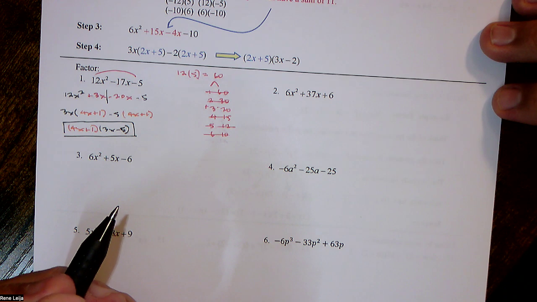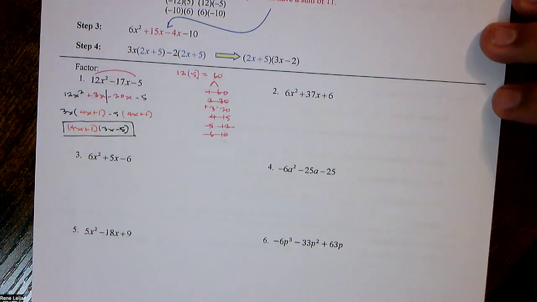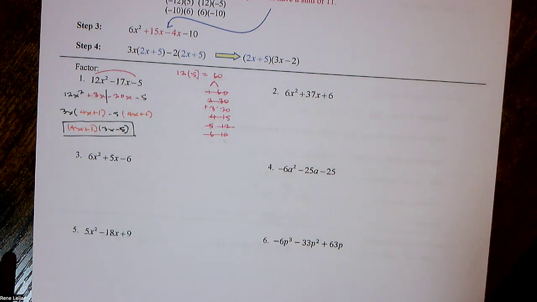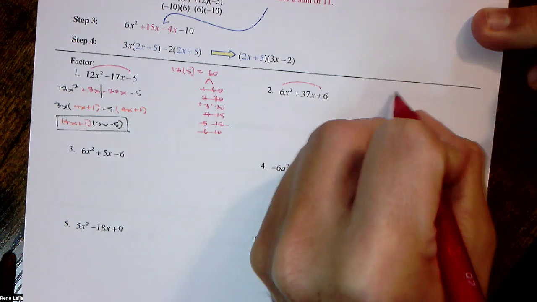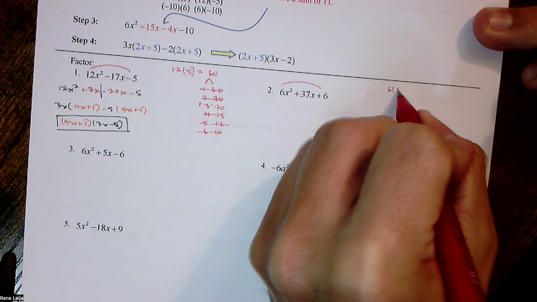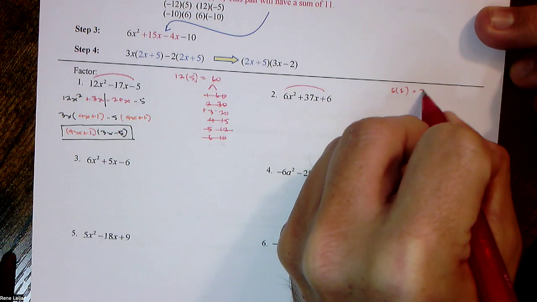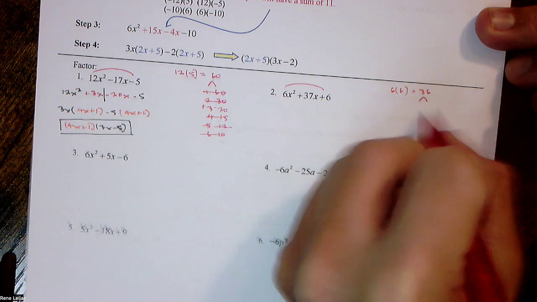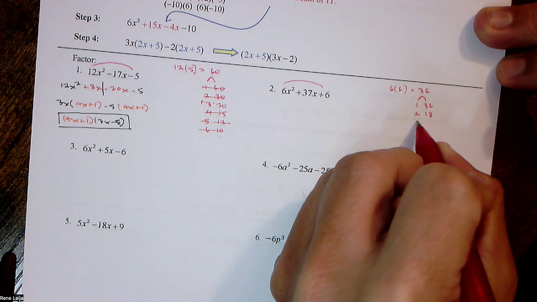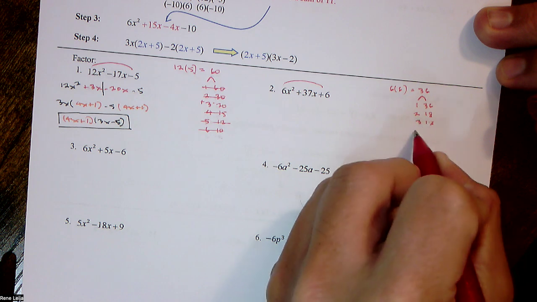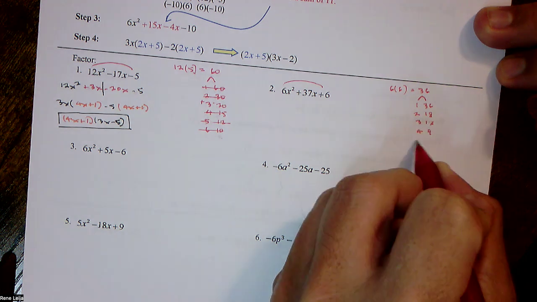All right, so we're going to take 6 times 6. So that's 36. Let's factor that. So 1 and 36, 2 and 18, 3 and 12, 4 and 9.